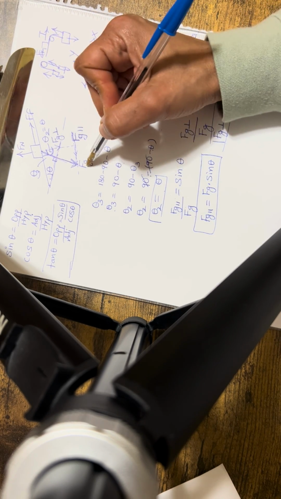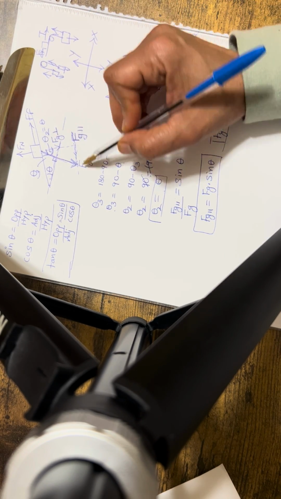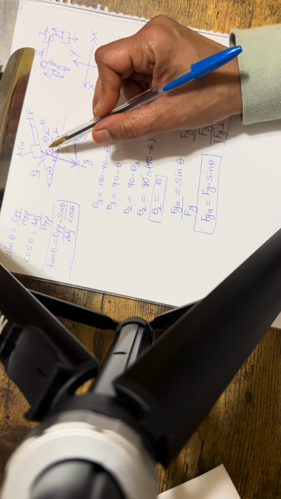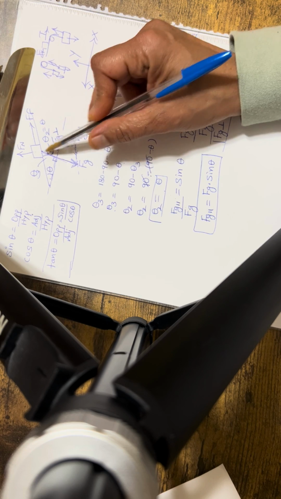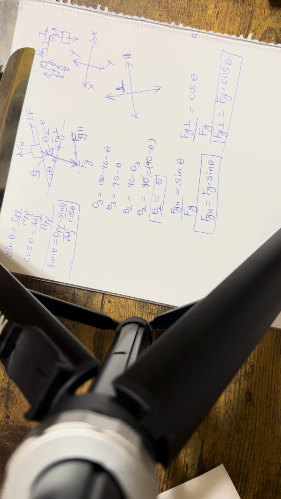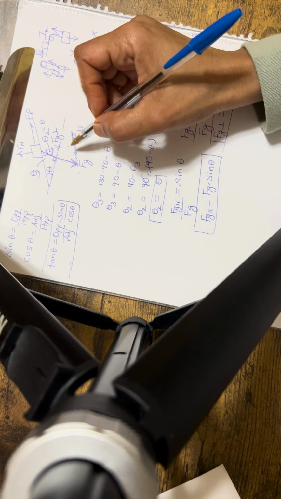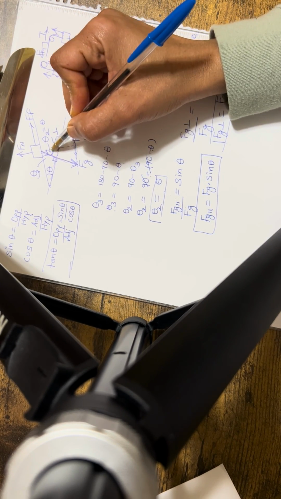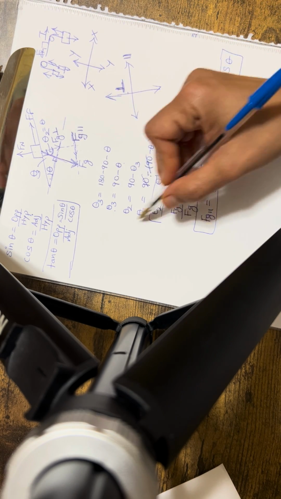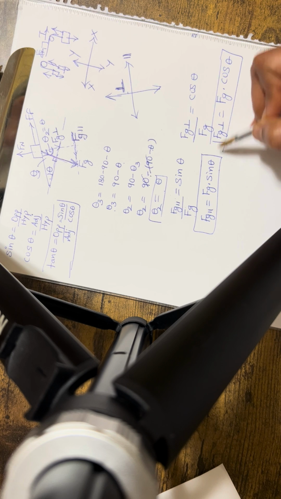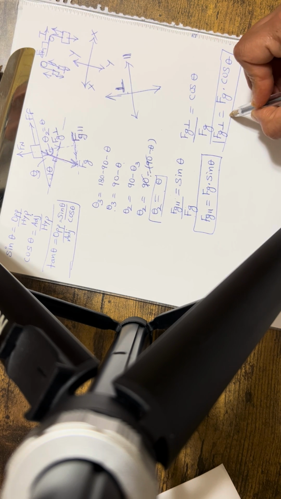In our case, the force of gravity is vertical, so we are trying to break it down into the perpendicular and parallel forces, right? For that, we take the help of theta and do some calculations to figure out how to get these two components.